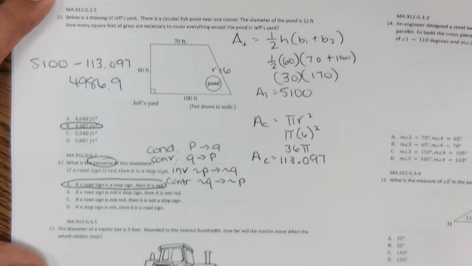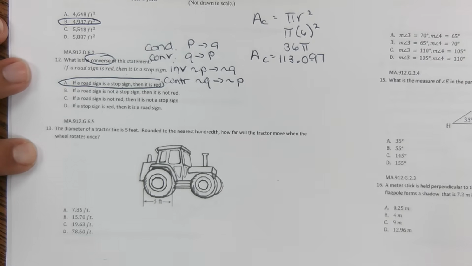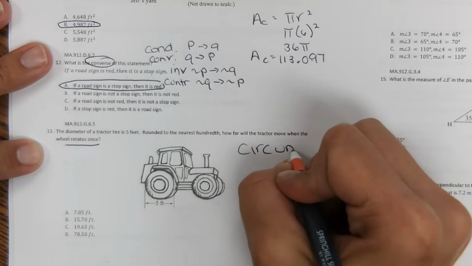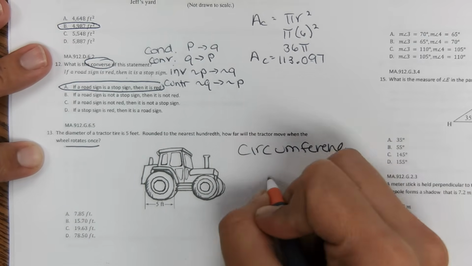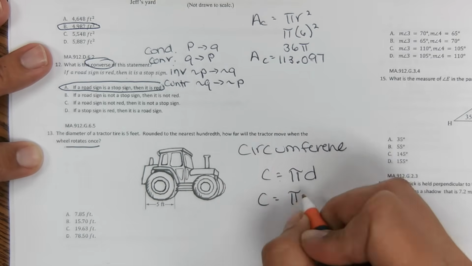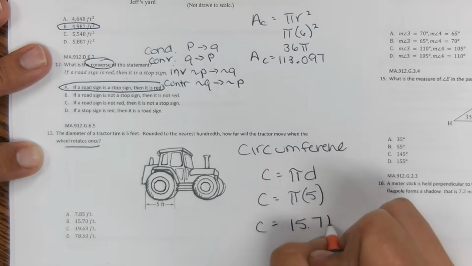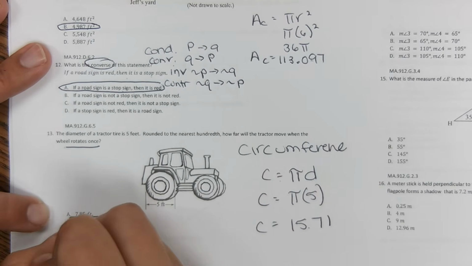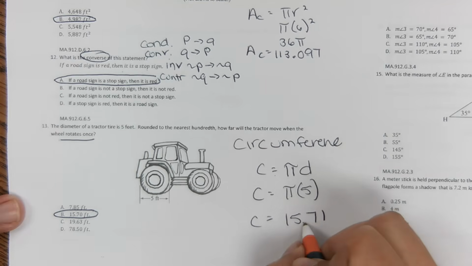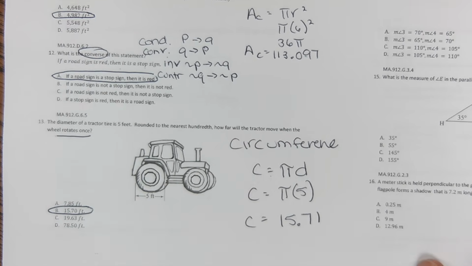Okay, next one. The diameter of a tractor tire is 5 feet. Round to the nearest hundredth, how far will the tractor move when the wheel rotates once? So we're looking for a circumference. C equals pi times diameter. The diameter is 5 feet. 5 times pi, 15.71. And this one. And again, the difference here is probably because I used 3.14 instead of the pi button, which is fine.